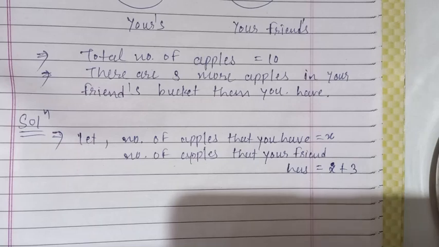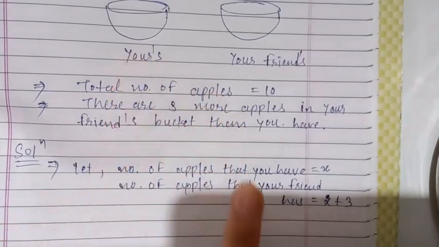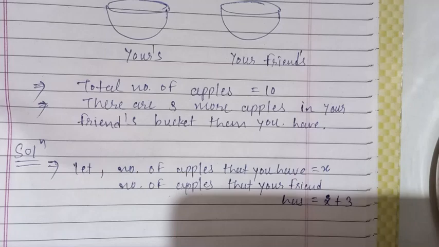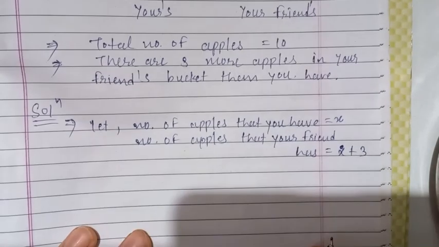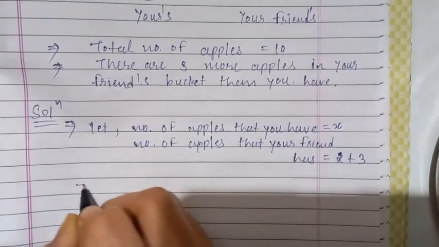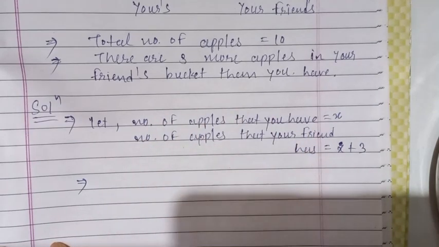So what is our solution? Our solution is getting the number of apples, how many apples you have and your friend has. So for that we have to make an equation to get the number of apples.